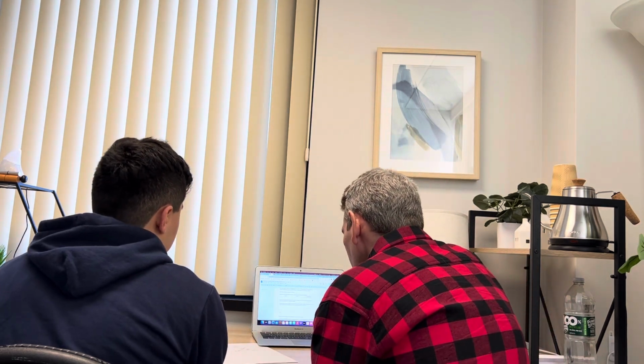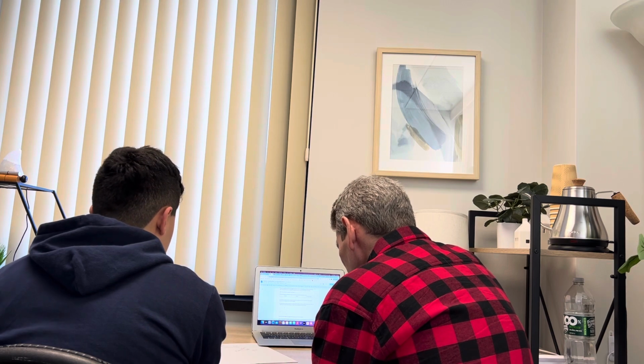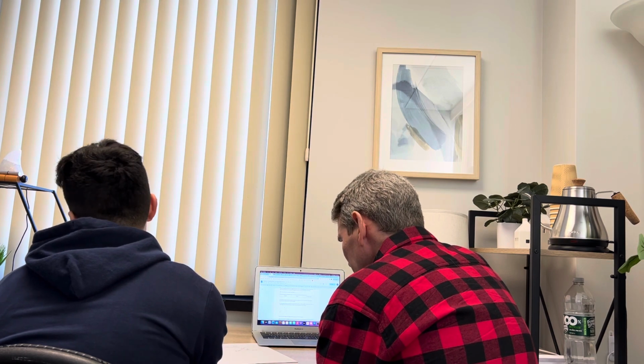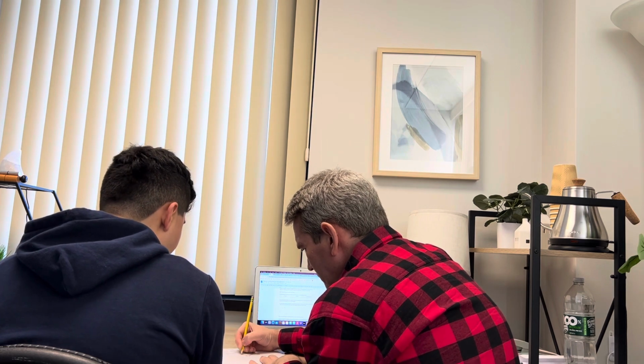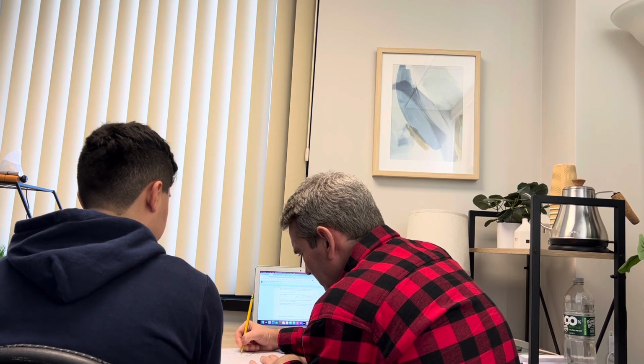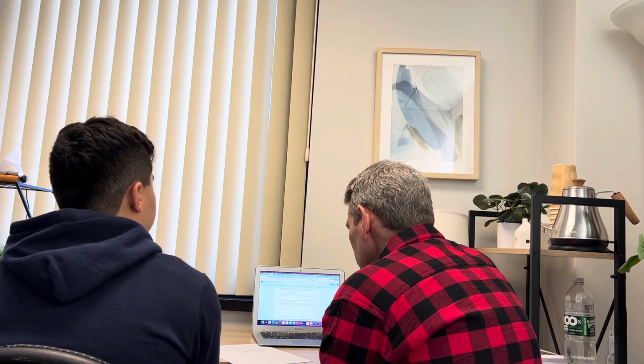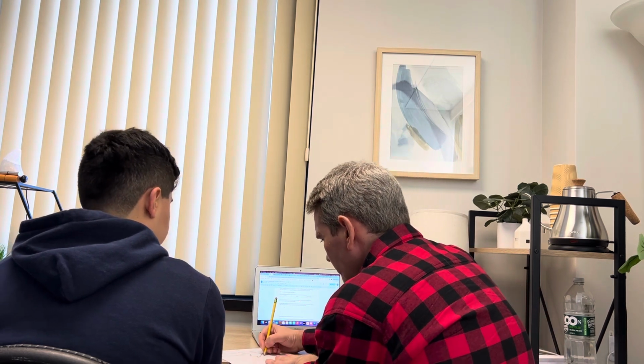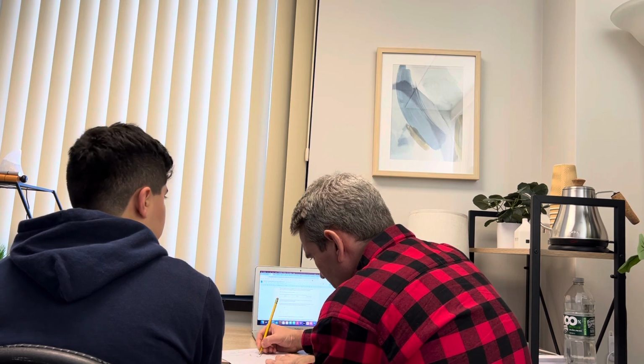Very good. The endpoint where both rays meet is called the vertex. So this guy right here, the point, vertex. And the two rays are known as sides.